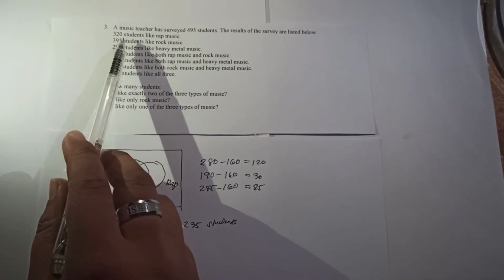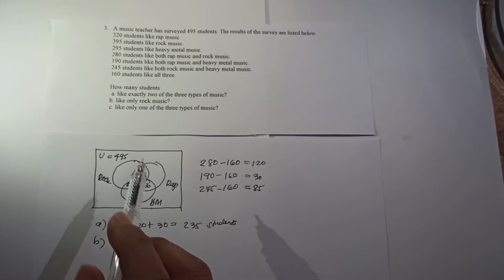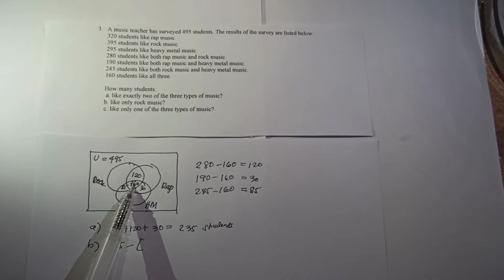In this case, letter B, only rock music. Since it is only rock music, in the rock music there are 395, but in the 395 there are those who like both rock and heavy metal, those who like all of the three, and also those who like rock and rap.